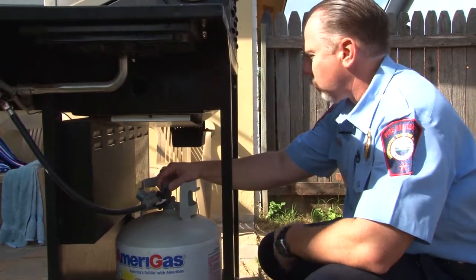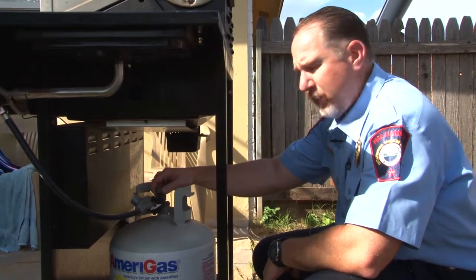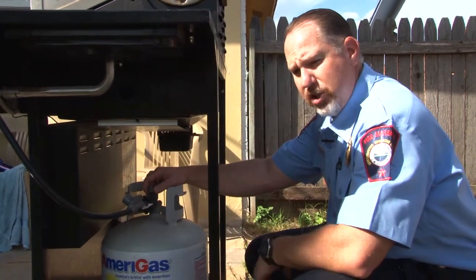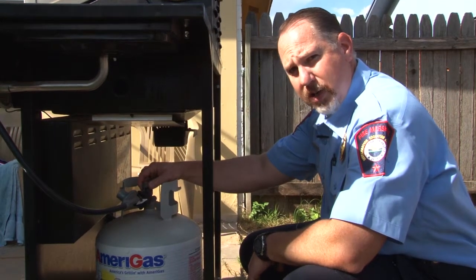The other thing is, once the grill is going, we want to make sure that we don't smell gas. If your grill is on and you smell gas, you want to back away immediately and call 911 and get the fire department on site to help you out.